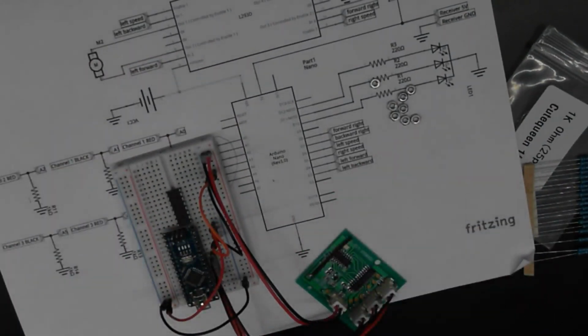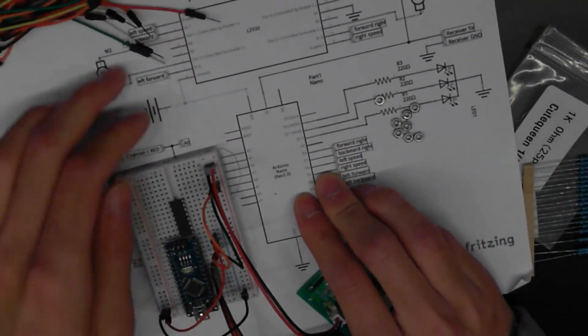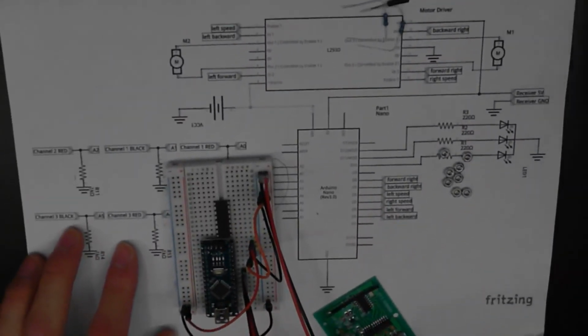So I need some more jumper wires. Okay, he has like one extra wire in there. Because right now I have VN and then ground.